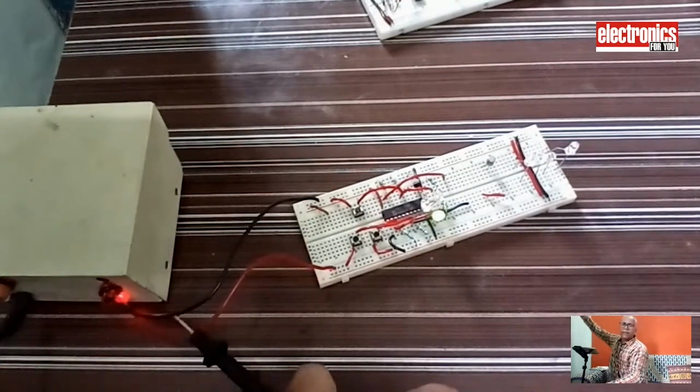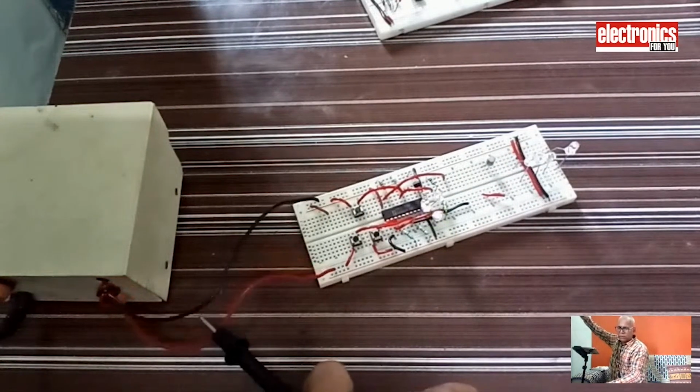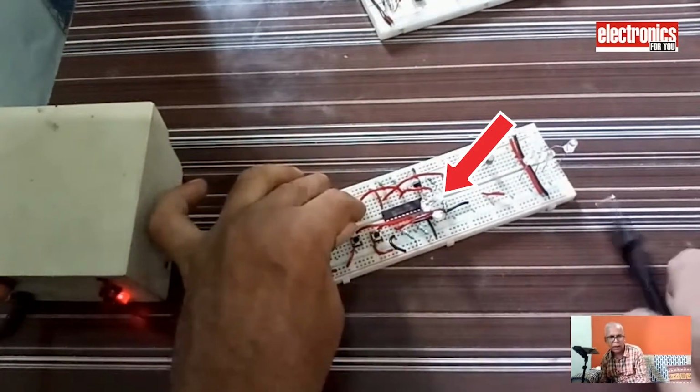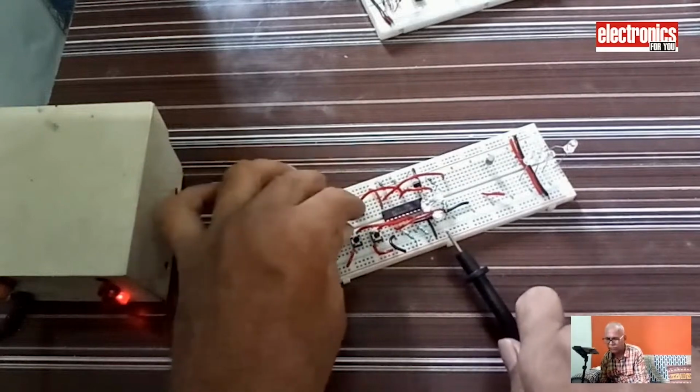To turn off this LED, reset the circuit by disconnecting the power supply. Similarly, I have pressed some other button. Let us say this button. The corresponding LED is glowing. This is all about this project.